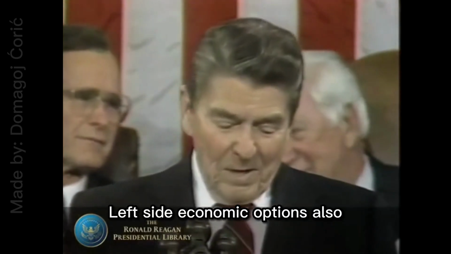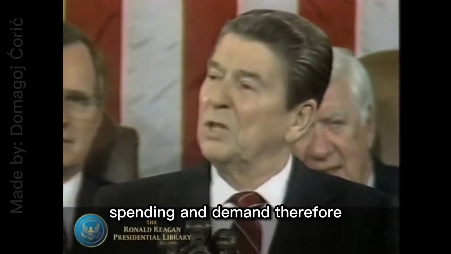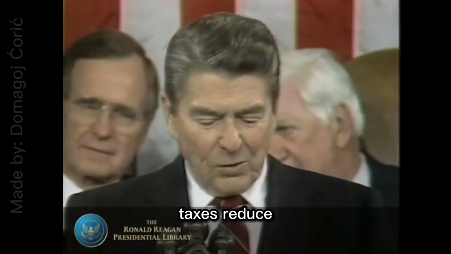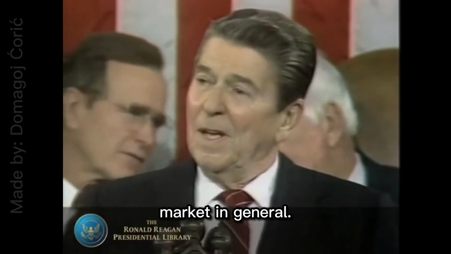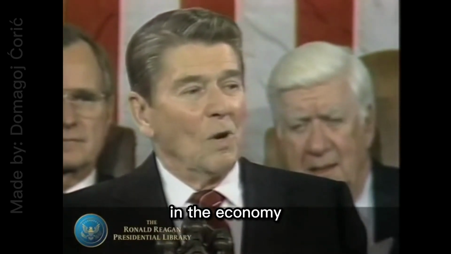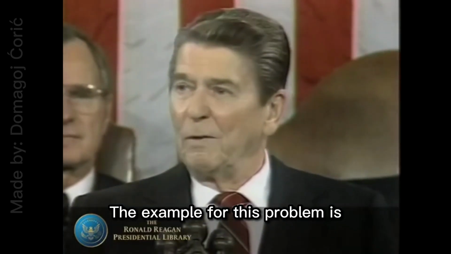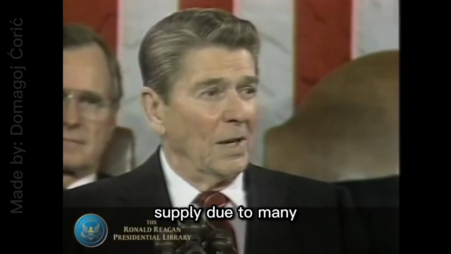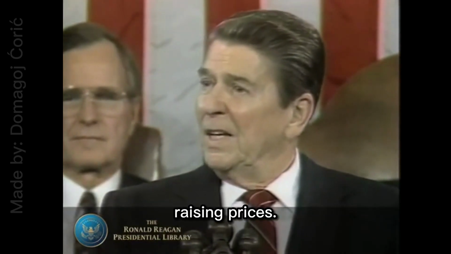Left-side economic options also claim that high marginal tax rates reduce spending and demand, therefore reducing inflation. Supply-siders agree that high taxes reduce spending and demand, but they also reduce the supply on the market in general. That leaves the same amount of money with fewer things to spend on in the economy, which in turn skyrockets the price even further. An example of this problem is the oil industry, which cannot increase supply due to many regulations, leaving it with only one option: raising prices.